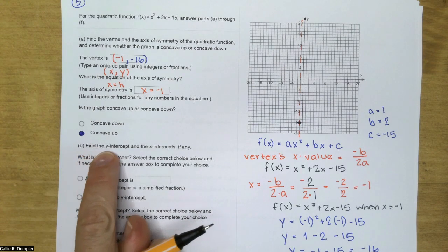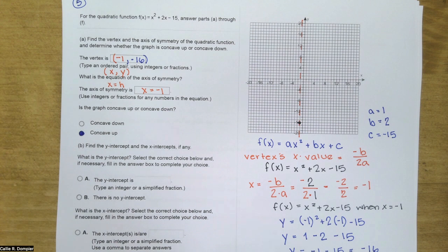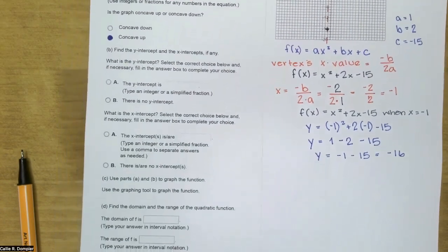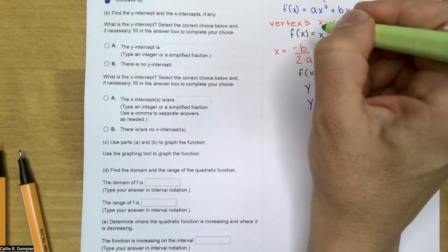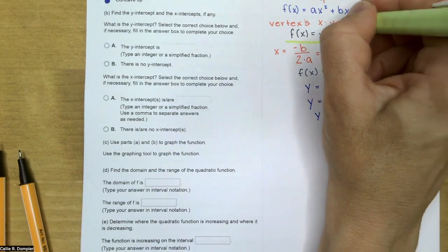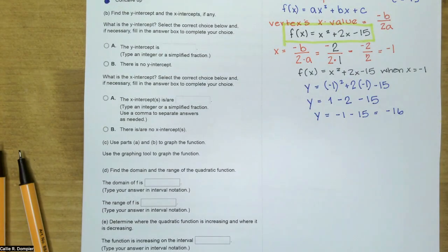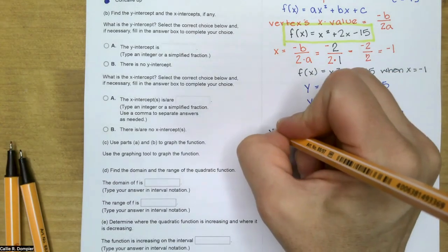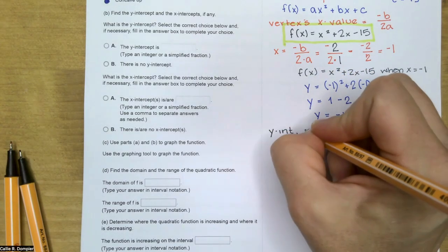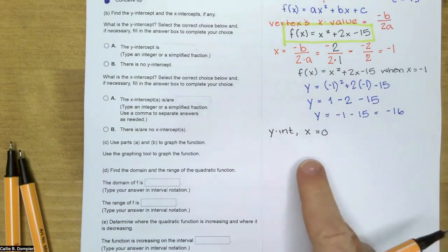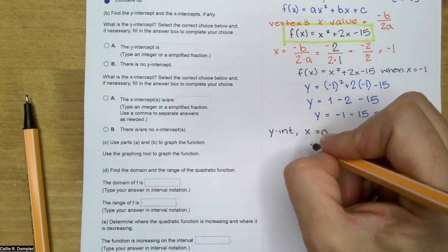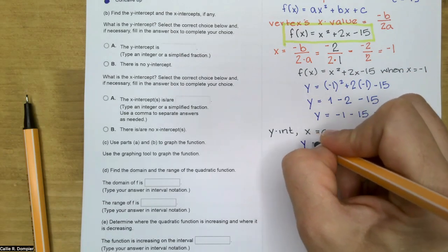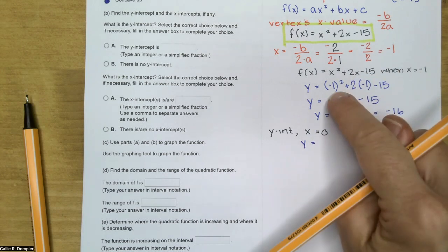Part B asks us to find the y-intercept and the x-intercepts, if there are any. Remember, to find the y-intercept, and this is our equation, set x equal to 0. So we're going to do the same thing as here.